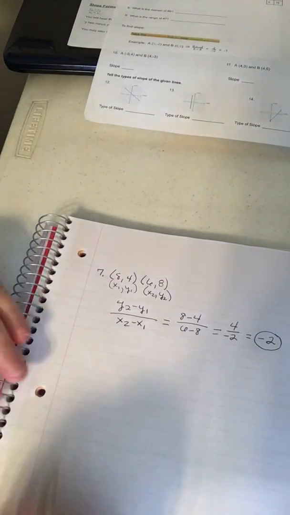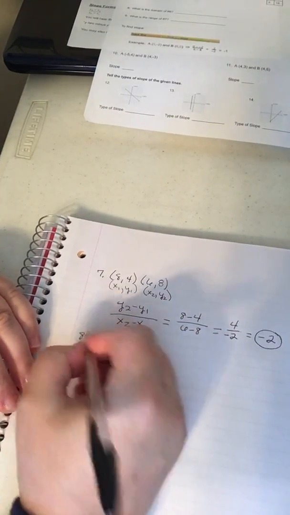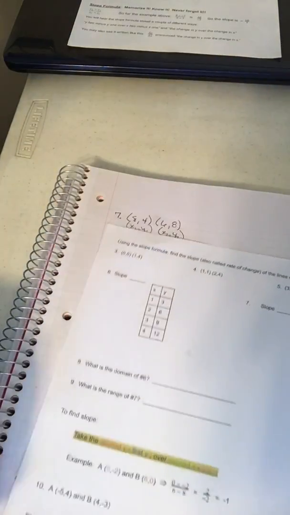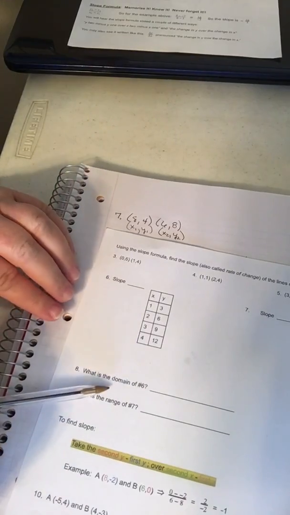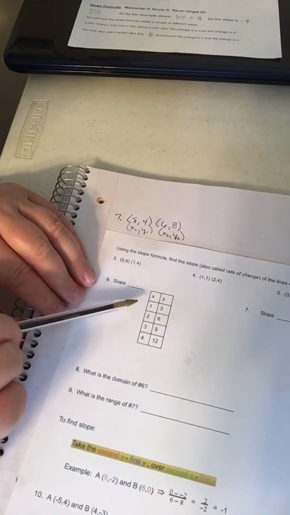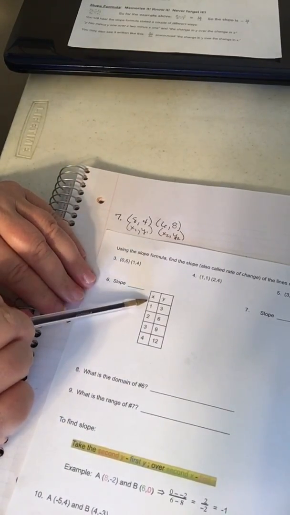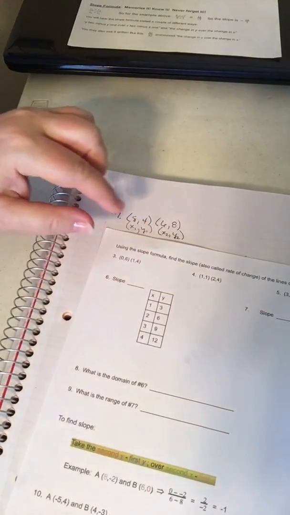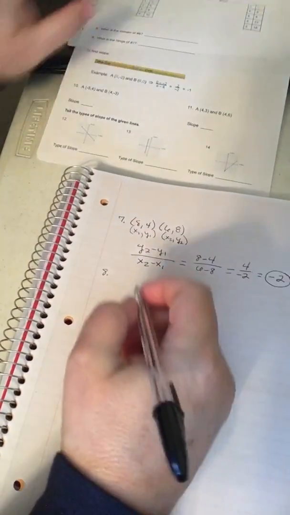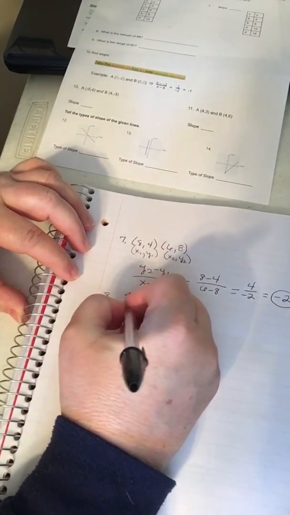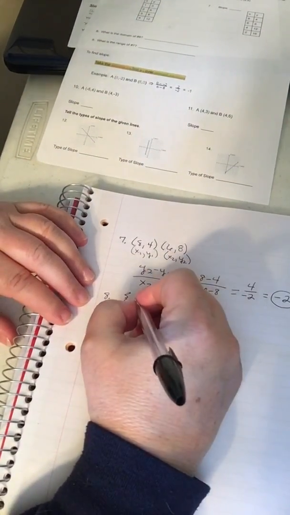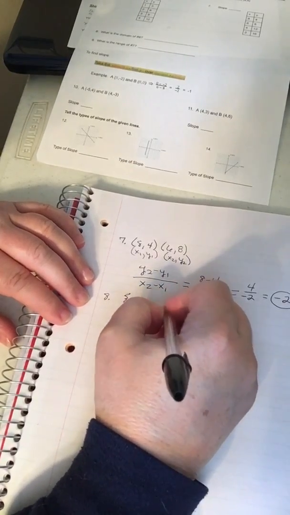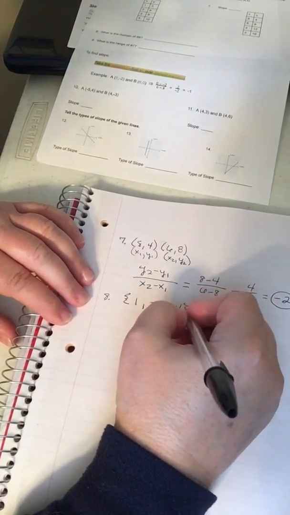Number 8 goes back to lessons that we've had before, asking for the domain in number 6. The domain in number 6, remember, domain is all of your x coordinates. But make sure when you write it that you use these squiggly brackets, then you put each of the numbers with a comma in between, squiggly bracket to the end.